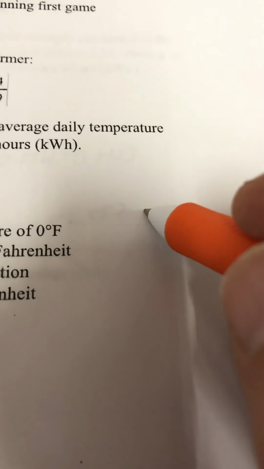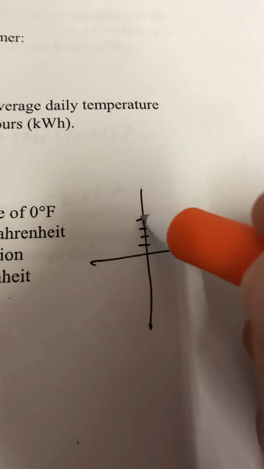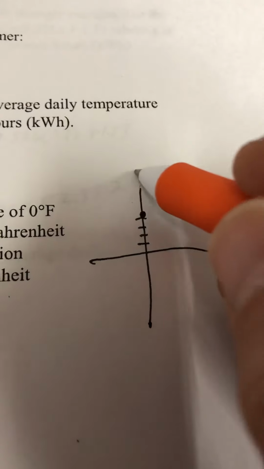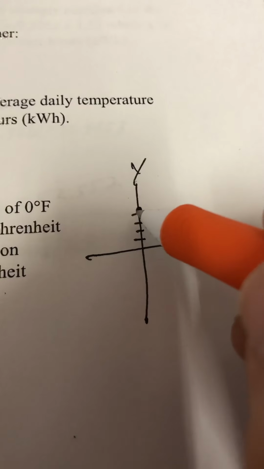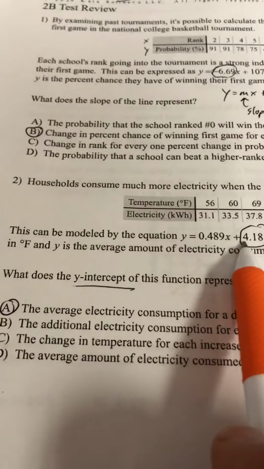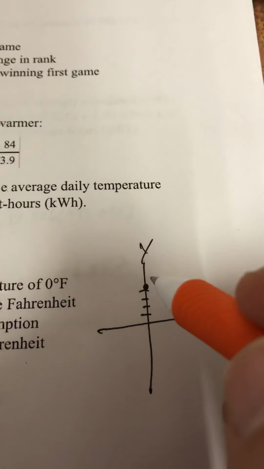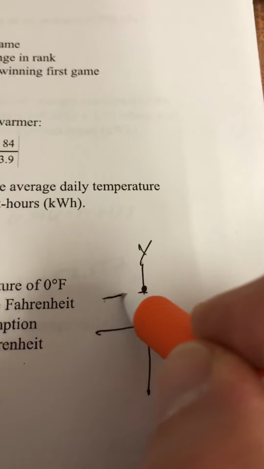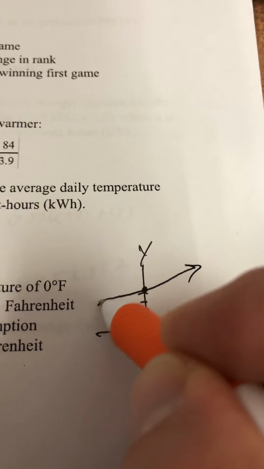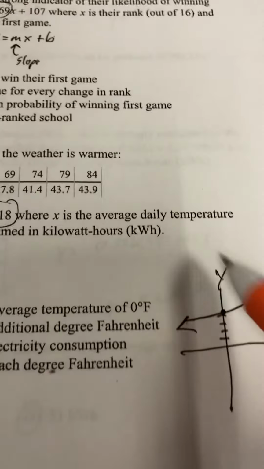Somewhere 1, 2, 3, 4, just a little bit above 4. That's where this line is going to intersect the y-axis, at 4.18. And it's a positive slope. It's almost like a half, so that means it's kind of shallow. So the line's kind of like this, if we were to graph these.